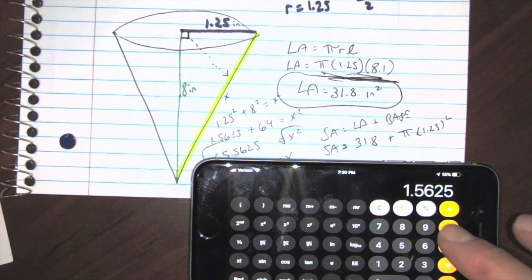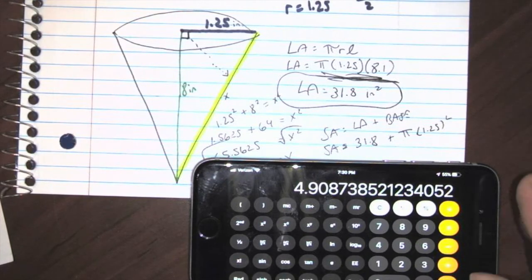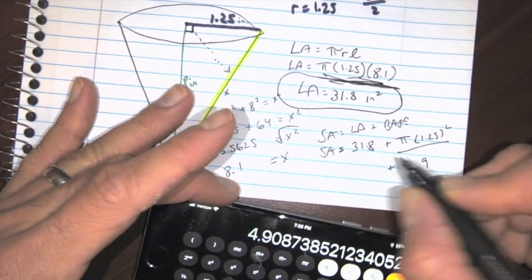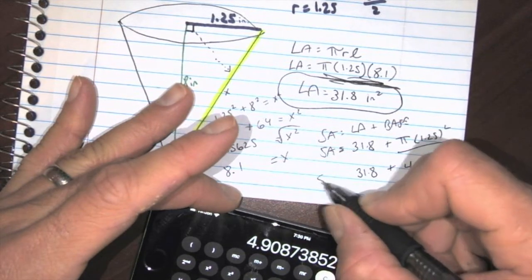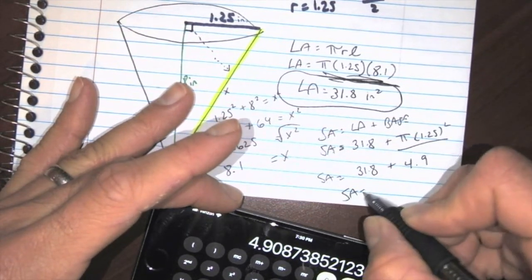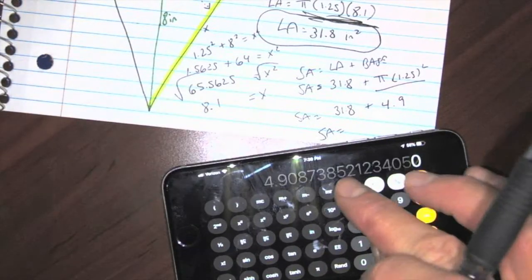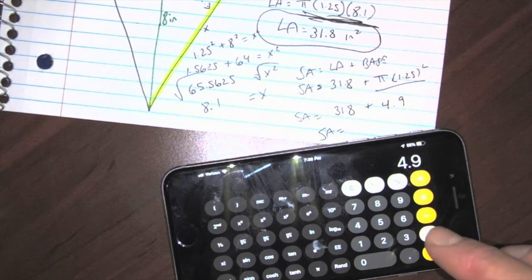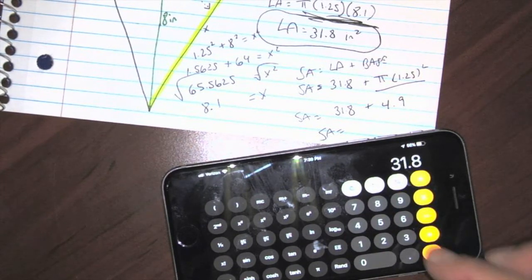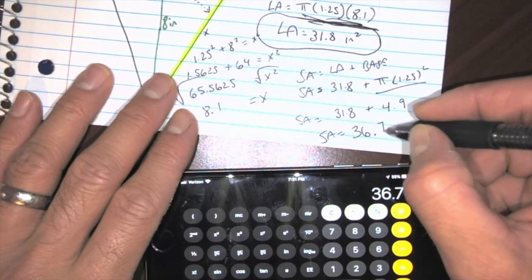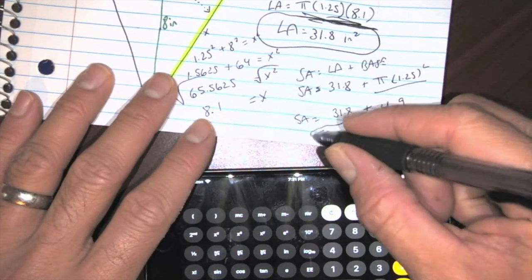Square, times pi. So that is 4.9. Let's round it. And then surface area is the lateral area plus the bottom. Hopefully I did this right. Add that 4.9 plus the 31.8, and you get a surface area of 36.7 inches squared.